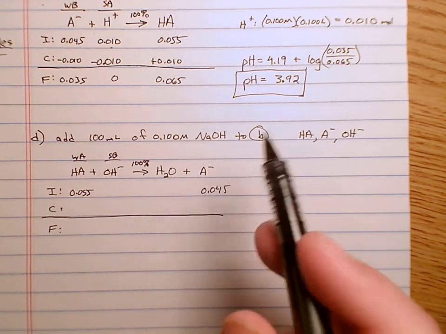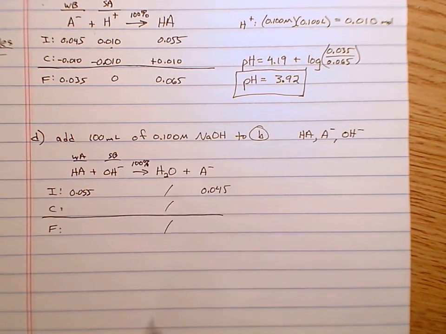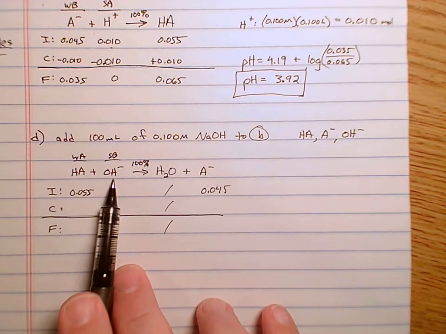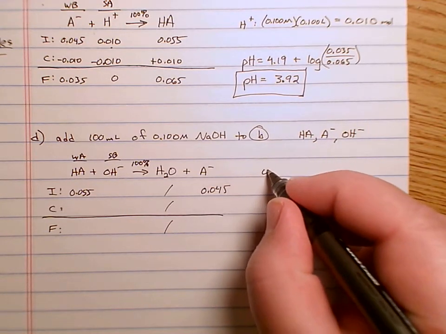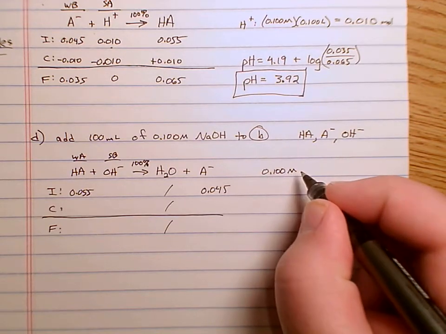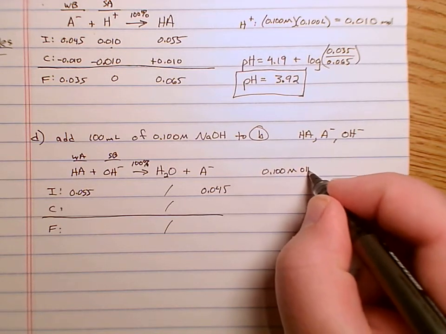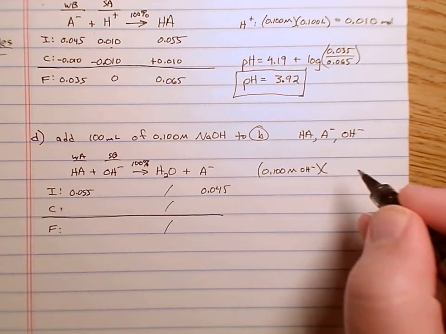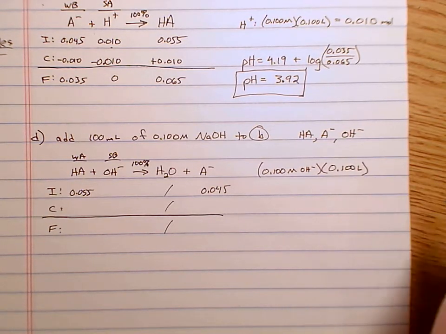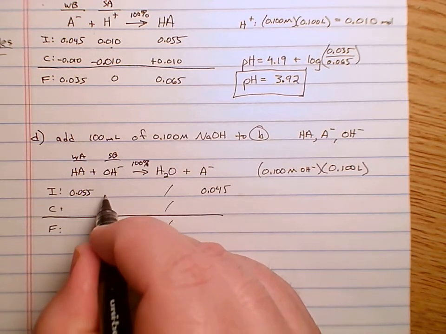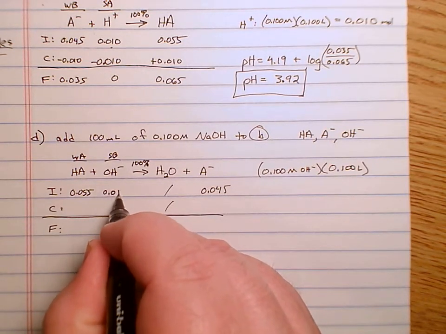Water is never going to show up in an equilibrium or any of these calculations, so we don't worry about it. Then we need the moles of OH minus. We have 0.100 molar OH minus and 100 milliliters, which is 0.100 liters, and our OH minus moles is 0.010.